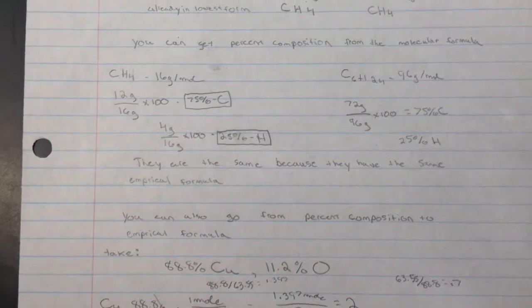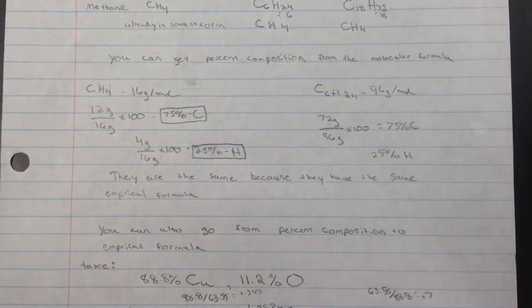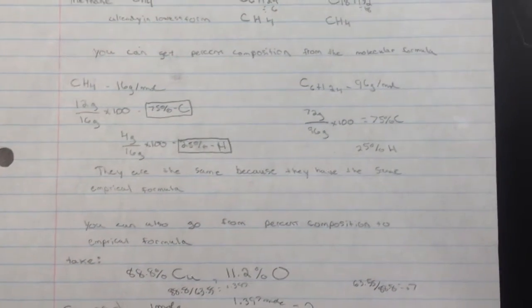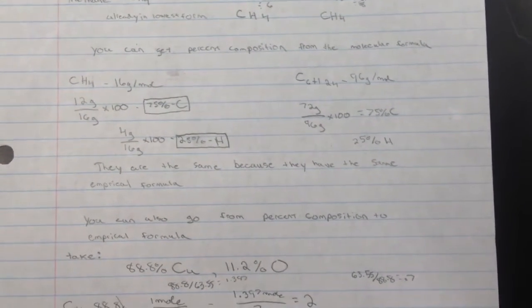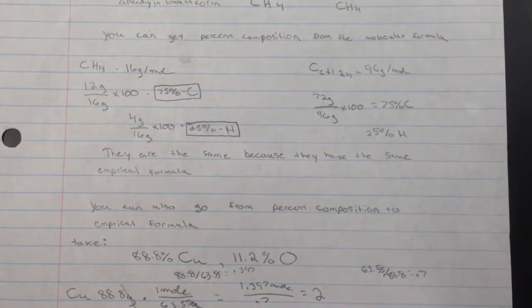We could do this with C6H24, and that's 72 over 96 grams. Multiply that by 100, we still get 75% carbon, 25% hydrogen. They're the exact same. They don't change because their empirical formula is the same.